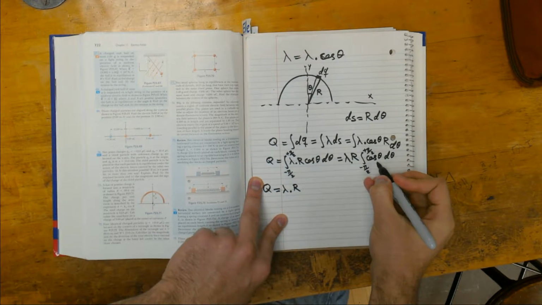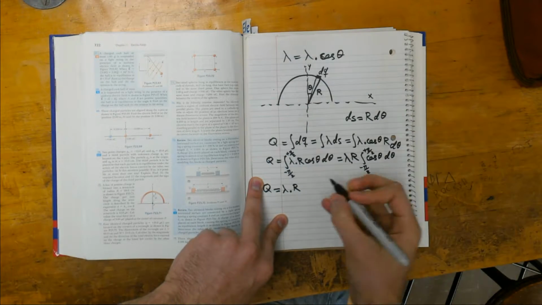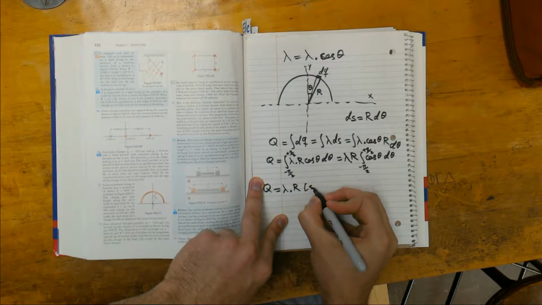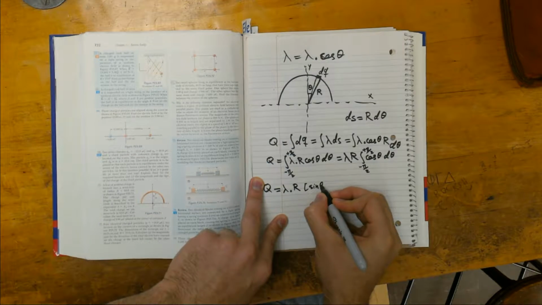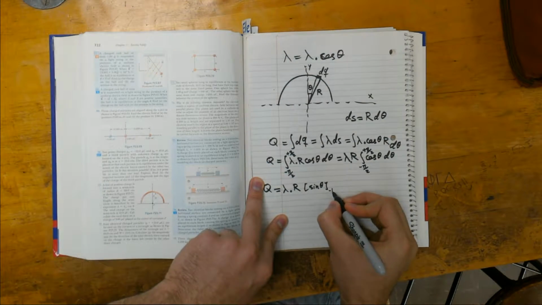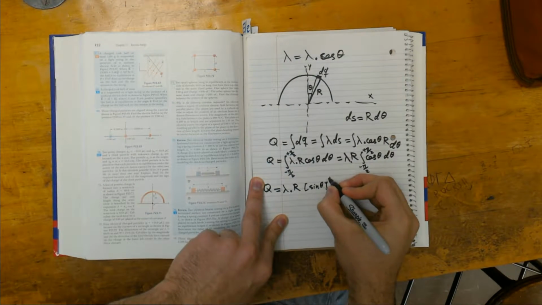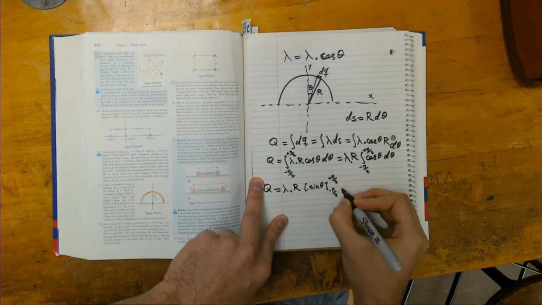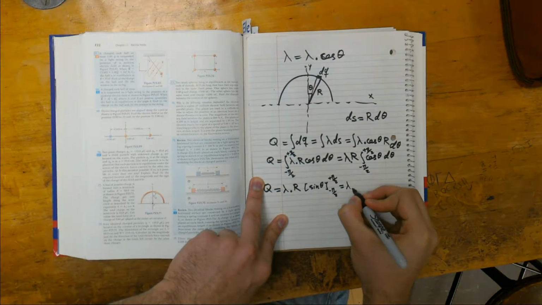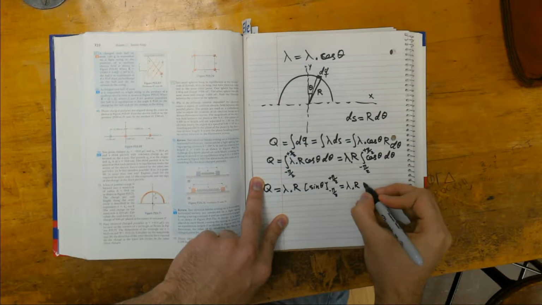Now what is the integral of cosine theta? It's sine theta, right? We put it in the brackets. Now we have to calculate it at the final position and then subtract it from the initial position.